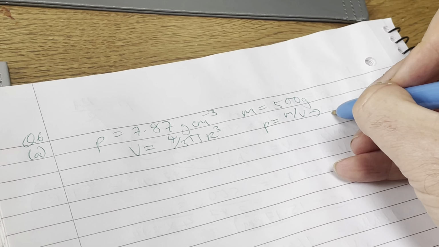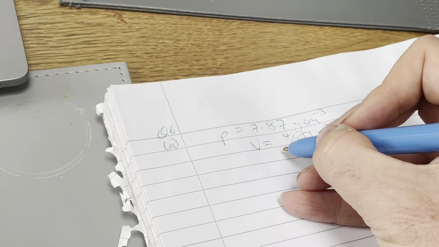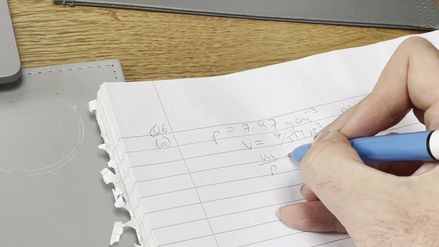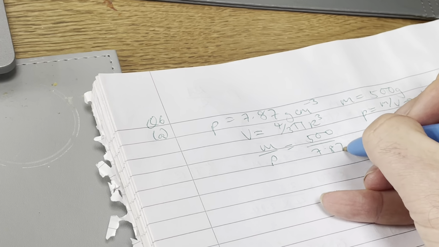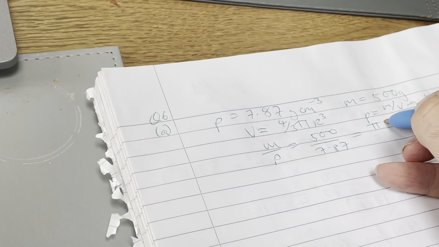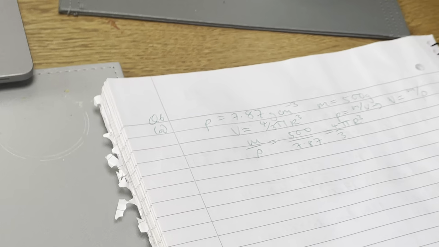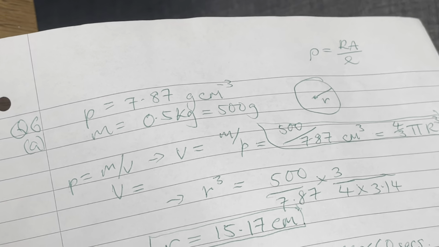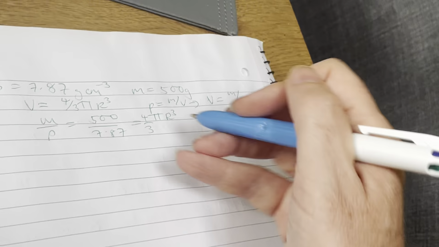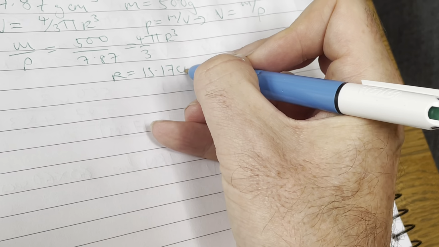So volume is equal to mass over rho. So mass over rho is 500 over 7.87, and that's equal to 4/3 pi r cubed. And so that got me 15.17, so r is equal to 15.17 centimeters. Seems reasonable enough.